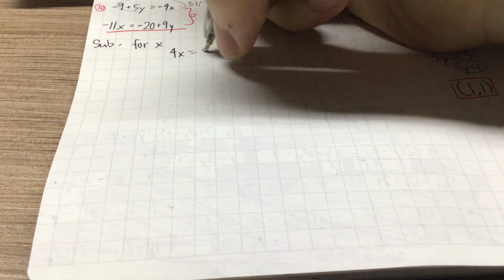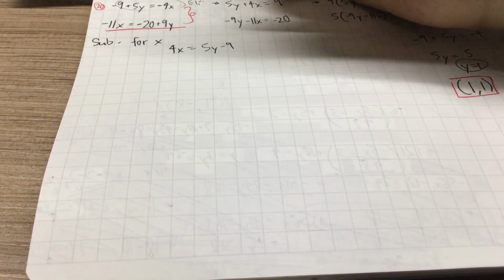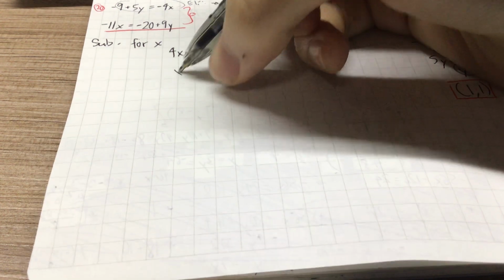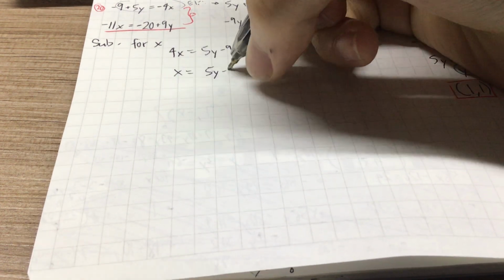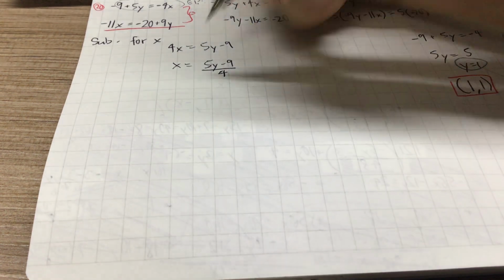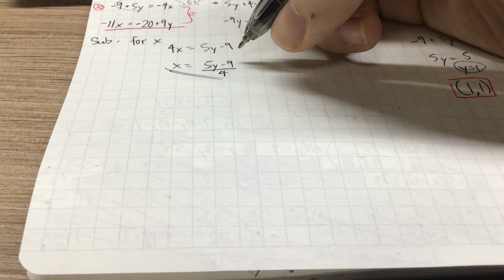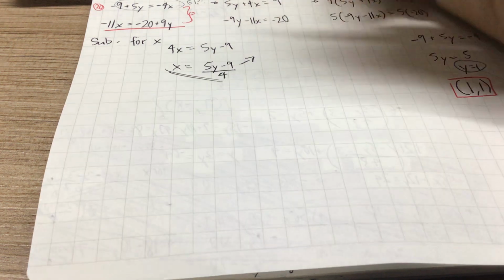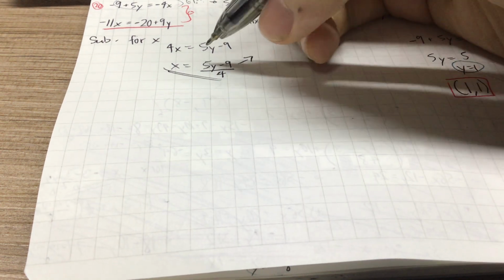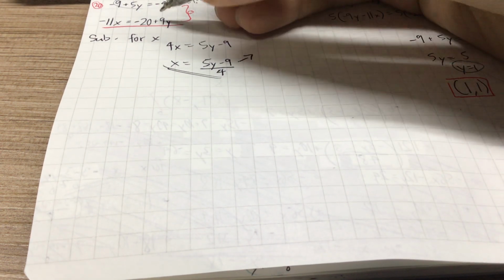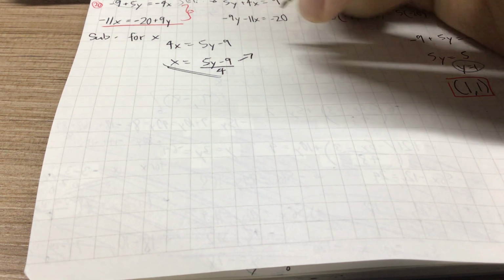Transpose, then 5y minus 9. X is equal to 5y minus 9 over 4. This is our first call. X is equal to 5y minus 9 over 4. Let's substitute what we have in x to the second linear equation.